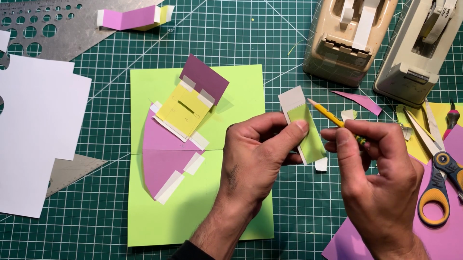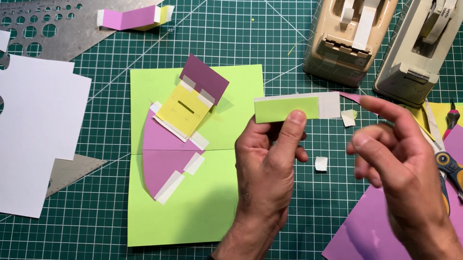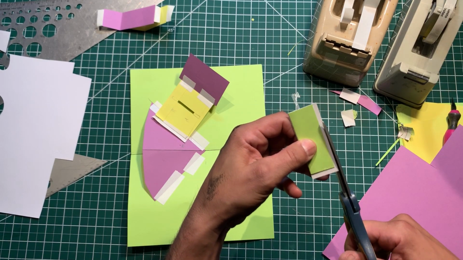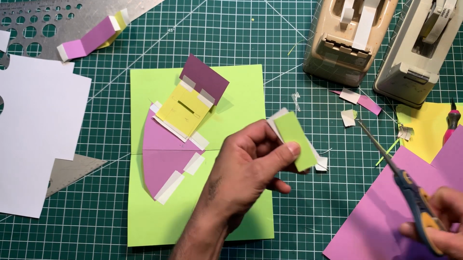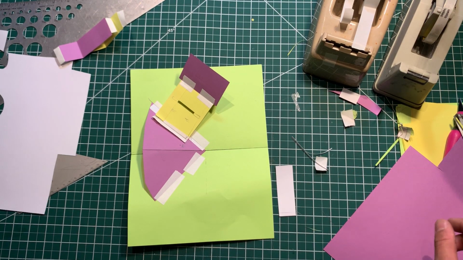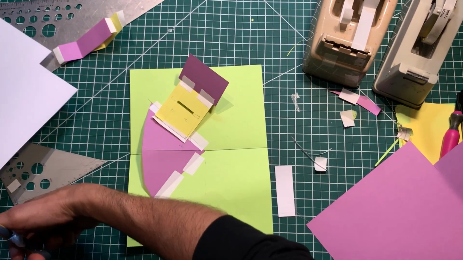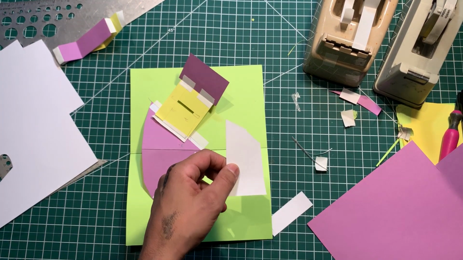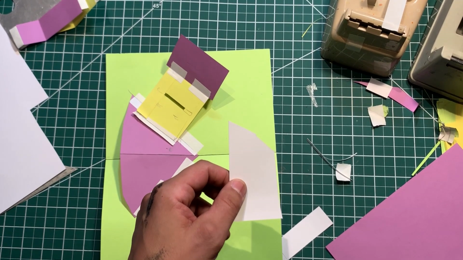Let's go a little bit more. Let's just add a little teeny bit to the edge. Just enough. Let's cut it down. What did we forget to do? We need to double this up. So I'm just going to take another scrap of paper. Ow. I'm always hurting myself with this stuff. All right.